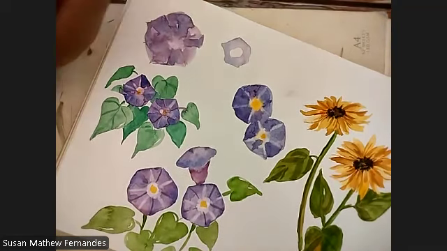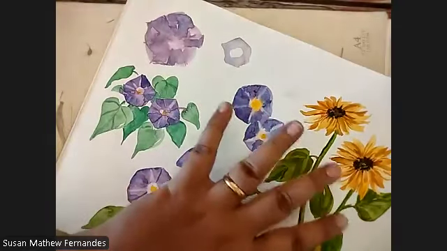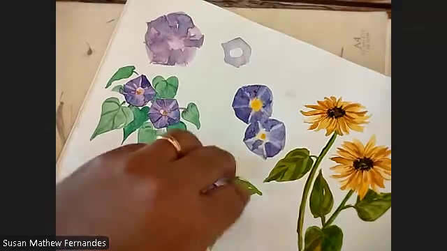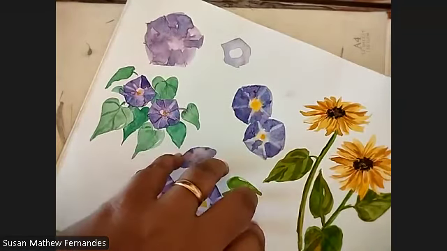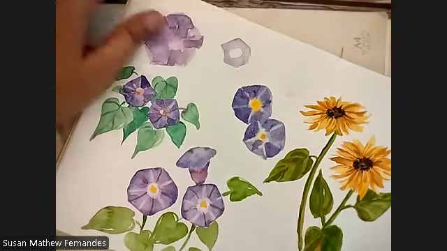So that's what I'm saying. Experiment on both. Now, I have done all my experiments on this paper because this is what we are going to use largely, our drawing paper. Okay, you can do loose florals on drawing paper.